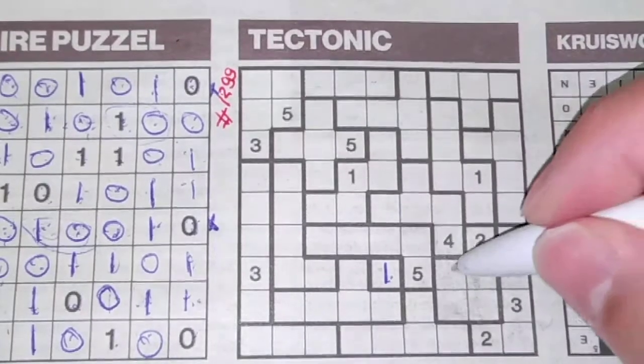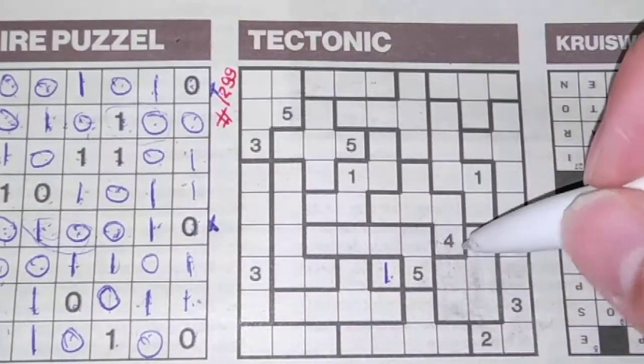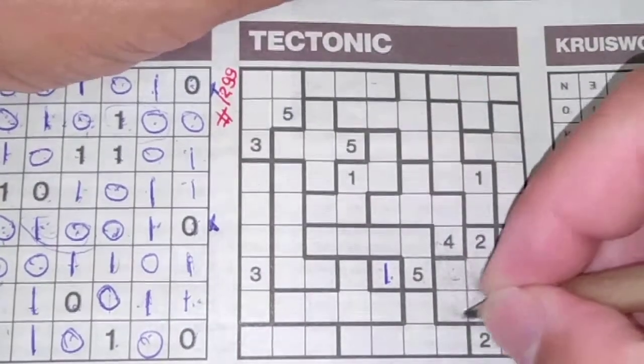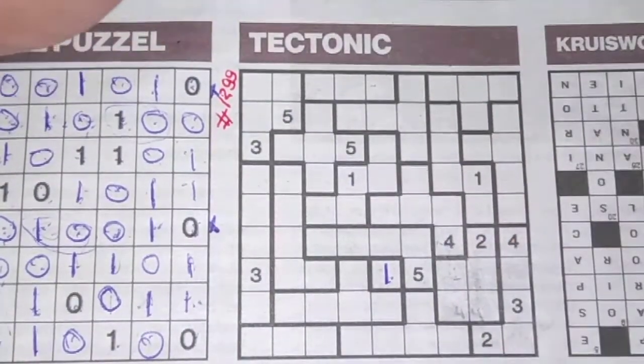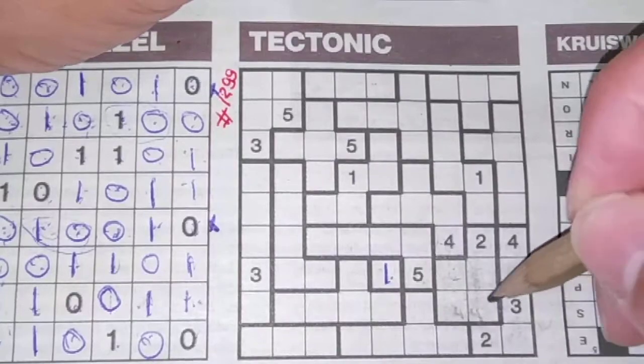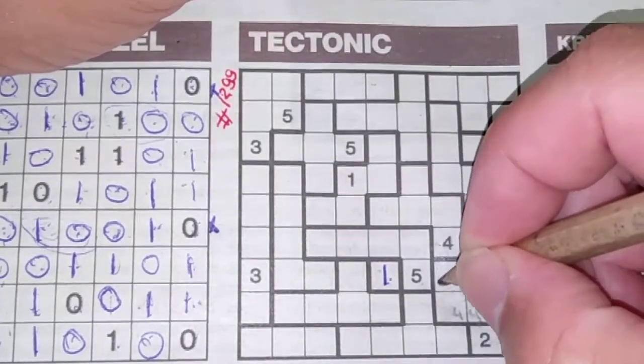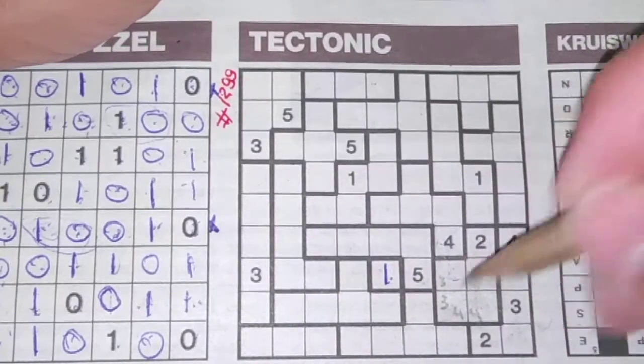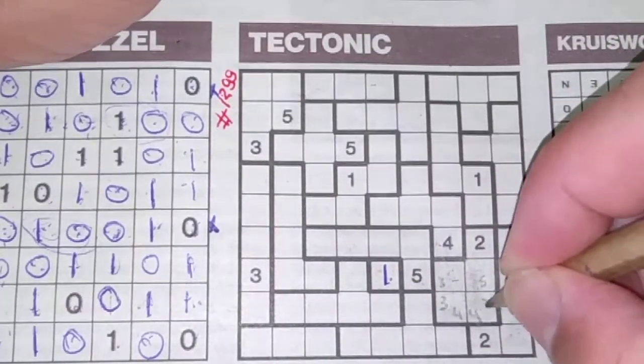We have a 4 here, so these two boxes cannot be a 4, so the 4 could be here or could be there. We have a 3 here, so these two boxes cannot be a 3. The 3 could be here or could be there. We have a 5 here, so these two boxes cannot be a 5. The 5 should be here or there.